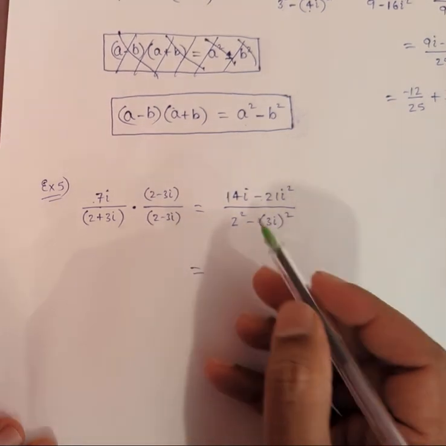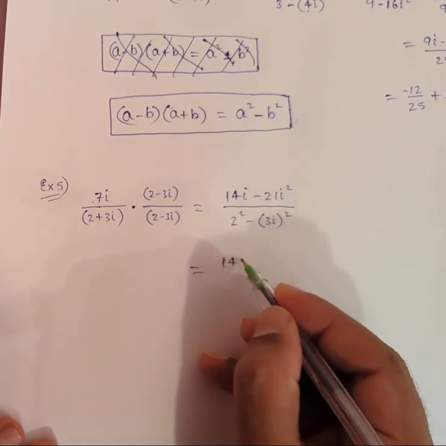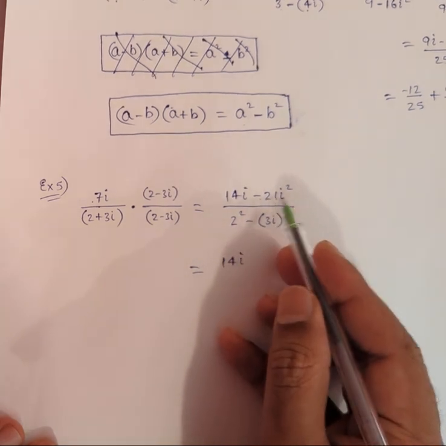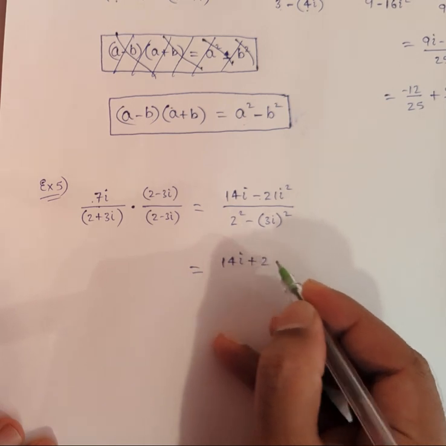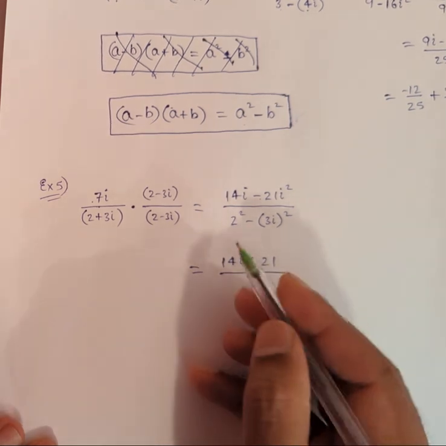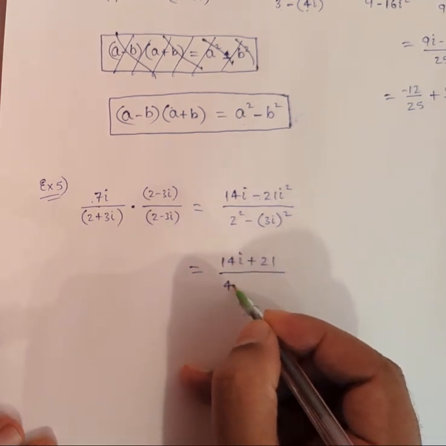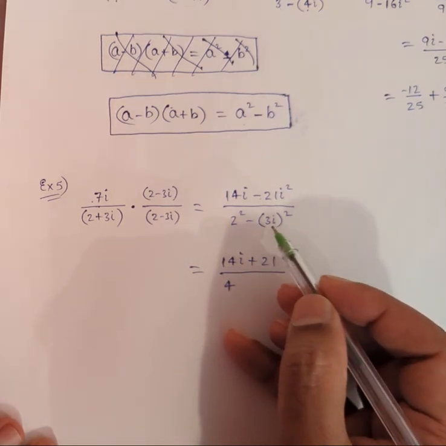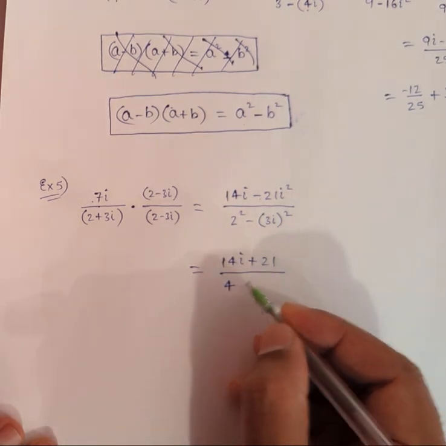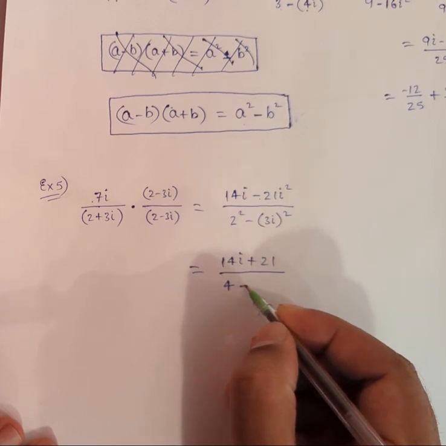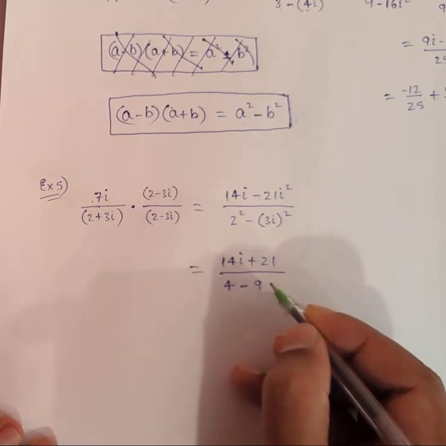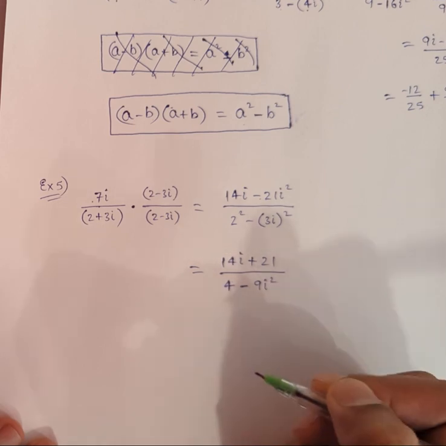So this is going to be 14i minus 21i square is plus 21, divided by 2 square is 4, and when I square 3i, I get 9i squared. But there's a negative outside which is not squared. So that negative remains in place.